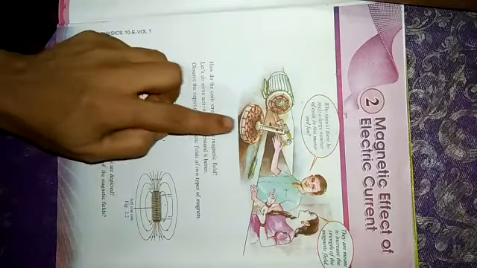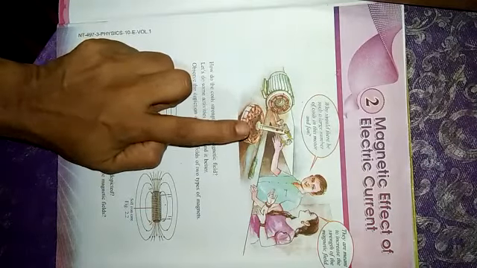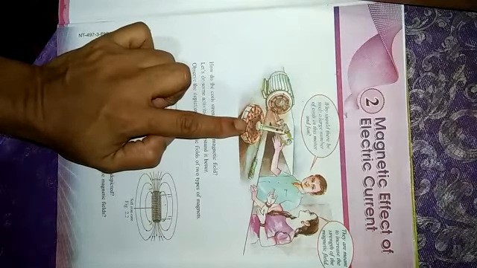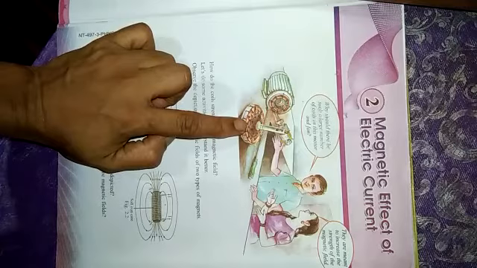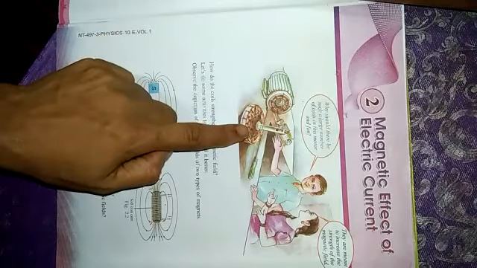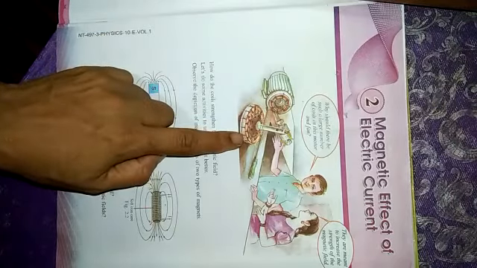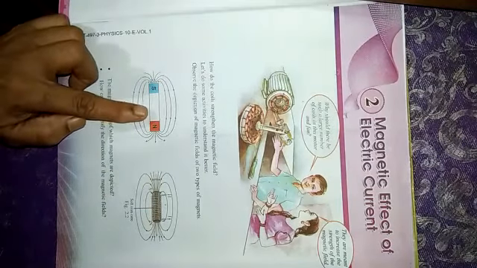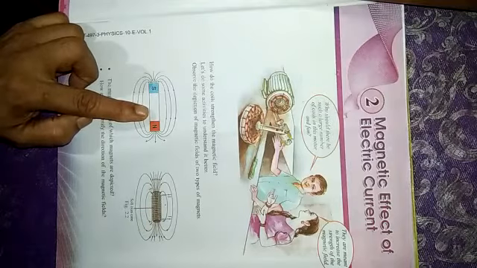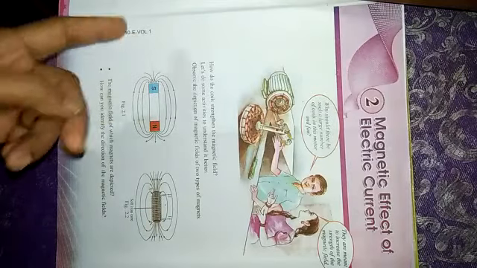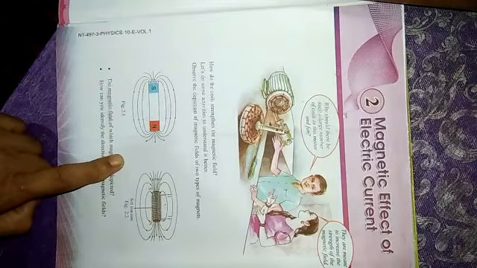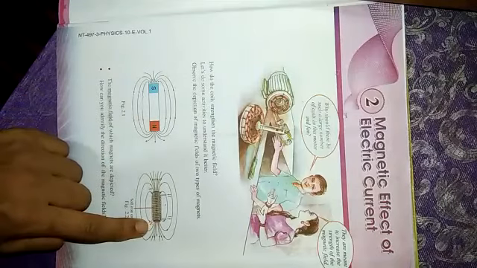Yes, some coils are given. There are some coils in the fan or motor, and these coils are meant to increase the strength of the magnet. So, can we increase the strength of a bar magnet or a natural magnet also? If not, is there any other kind of magnet in which we can increase the strength? Yes, that is what we are going to discuss in this chapter.